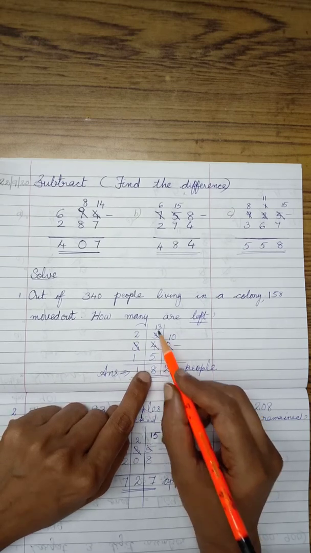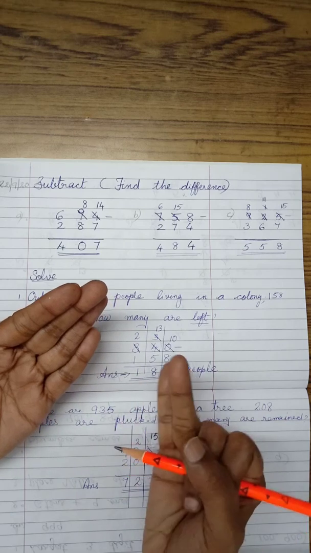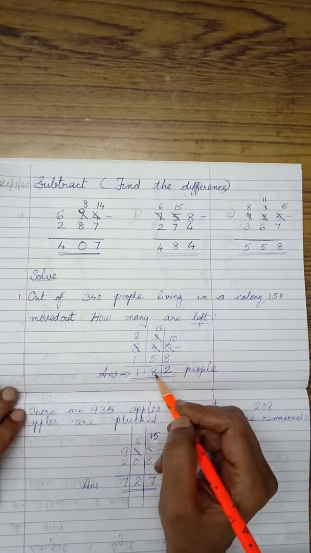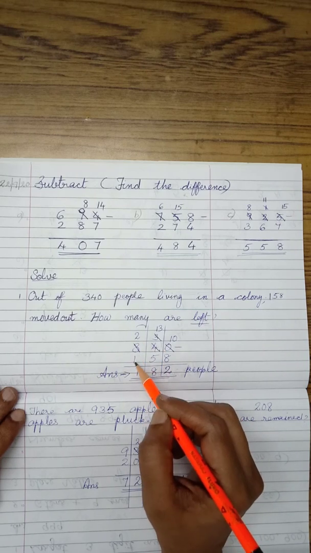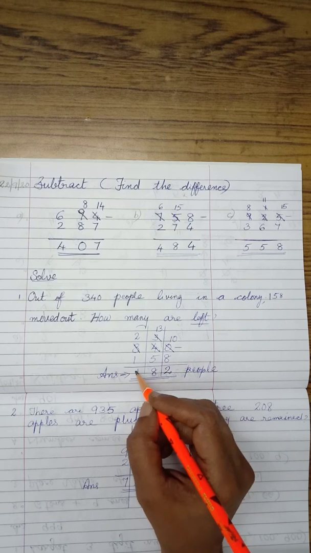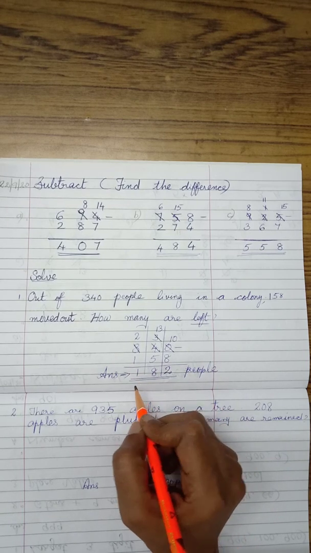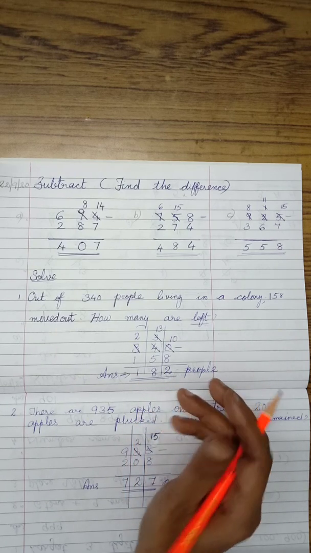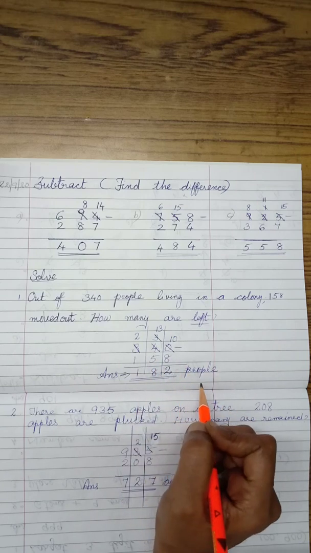Then after 5 count up to 13. After 5, 6, 7, 8, 9, 10, 11, 12, 13. How many fingers? 8 fingers. So you write 8 in the place of tens. Then in the place of hundreds, that is 2 minus 1. 2 minus 1, the answer is 1. So you write 1 in the place of 100. So the answer is 182 people. How many are left? So you subtract the two numbers.